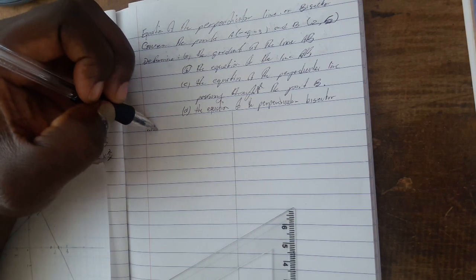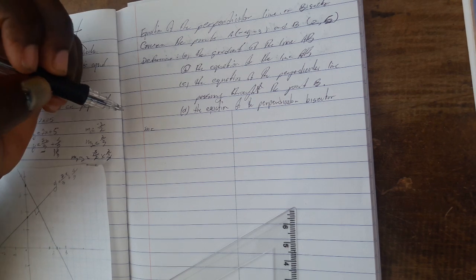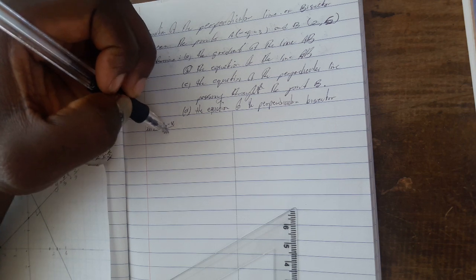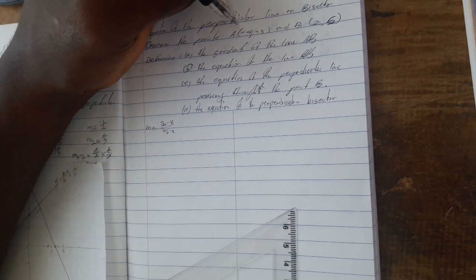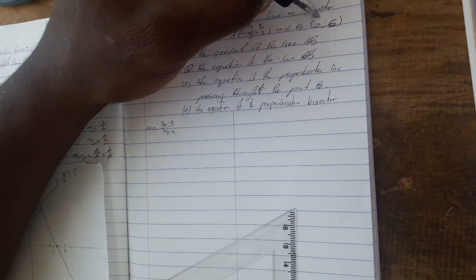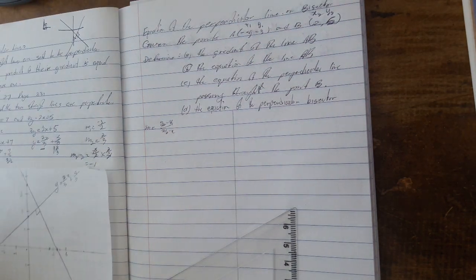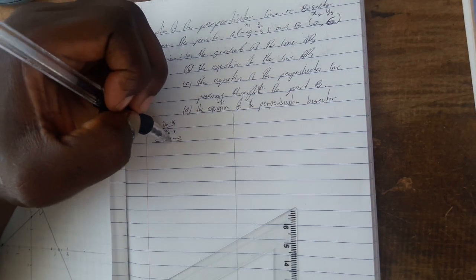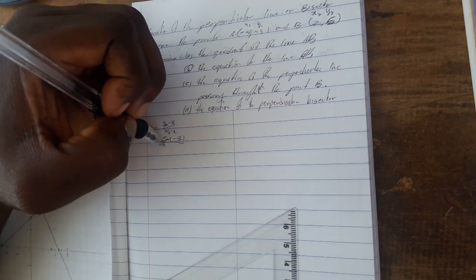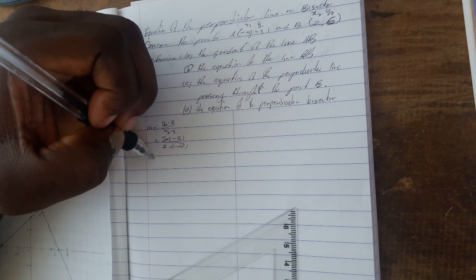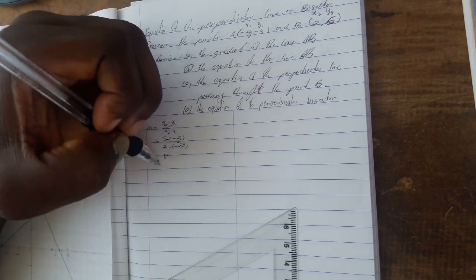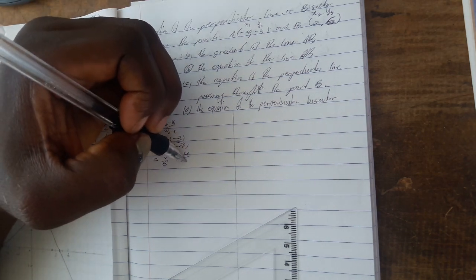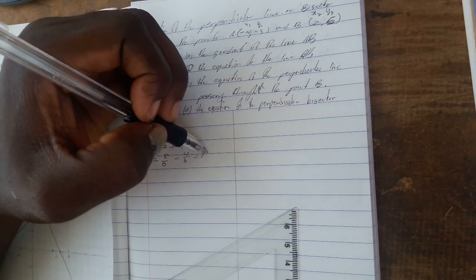Solution: the gradient of the line that passes through those points is y2 minus y1 over x2 minus x1. Let's label it x1, y1, x2, y2. So y2 is 5 minus minus 3, divided by 2 minus minus 4. This will give us 8/6, and this will be 4/3. Good. Or we say 1 and 1/3.